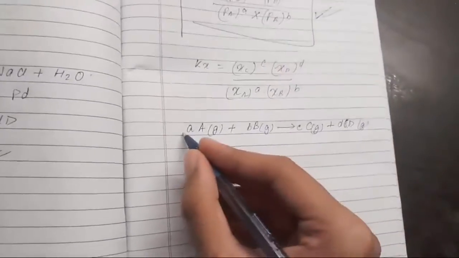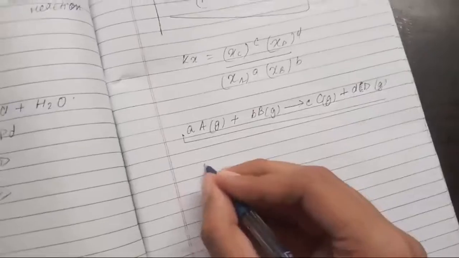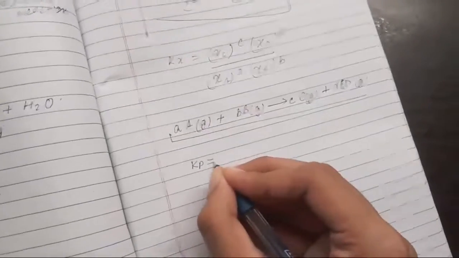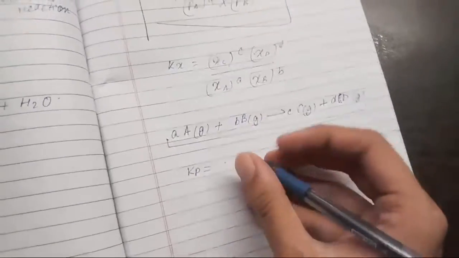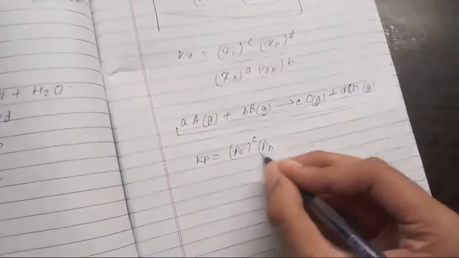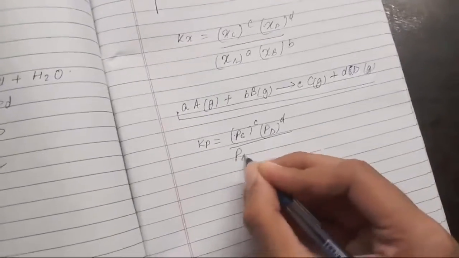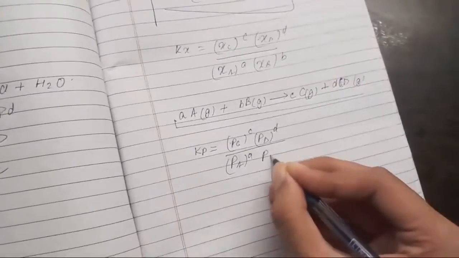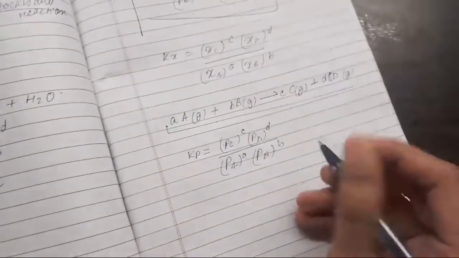All these are in gaseous phase. So we write the chemical equilibrium in terms of partial pressure: Kp is equal to PC raised to power C, PD raised to power D by PA raised to power A, PB raised to power B.